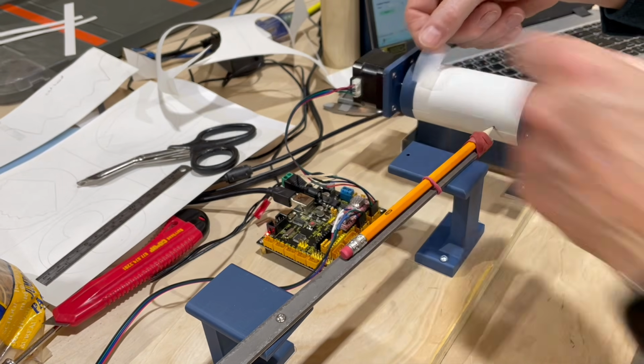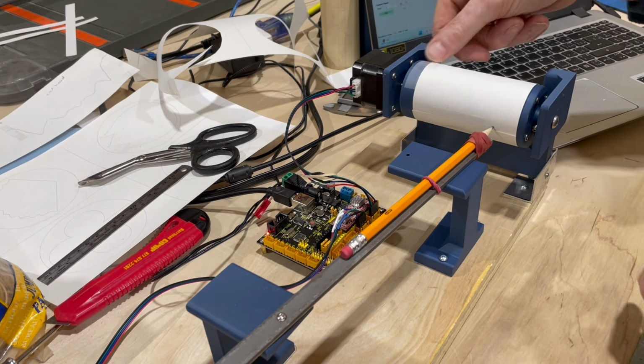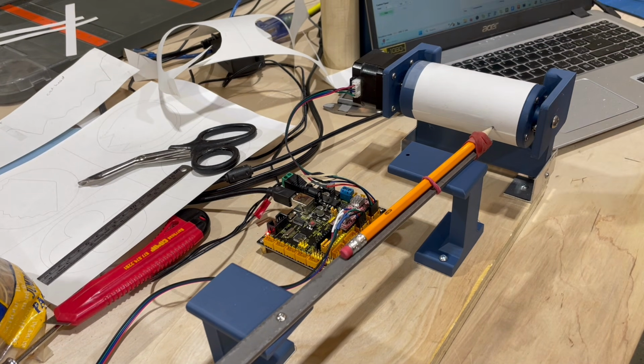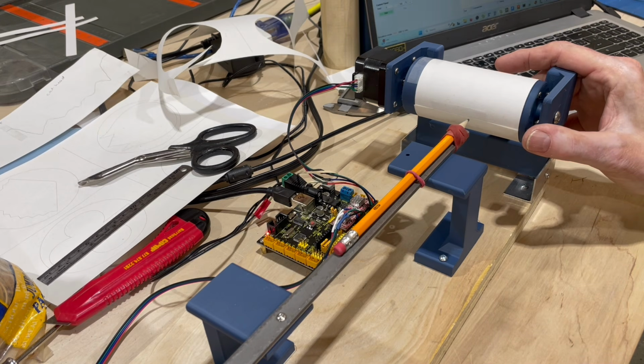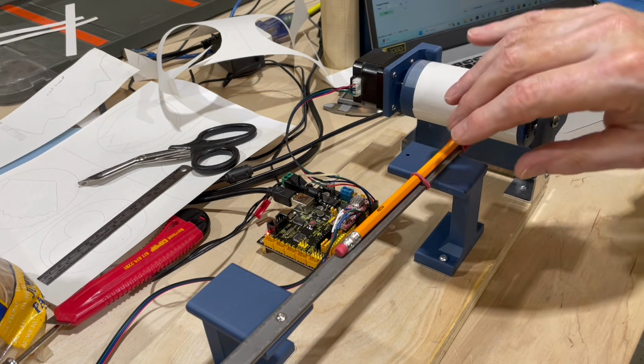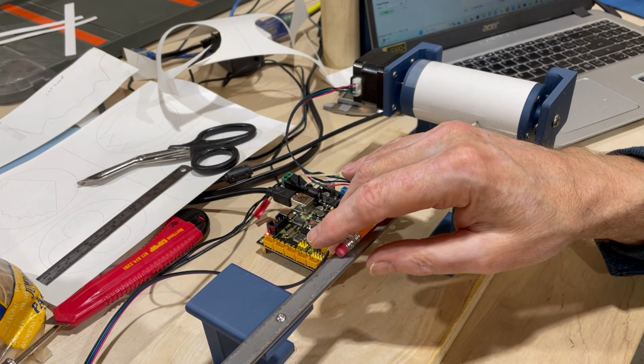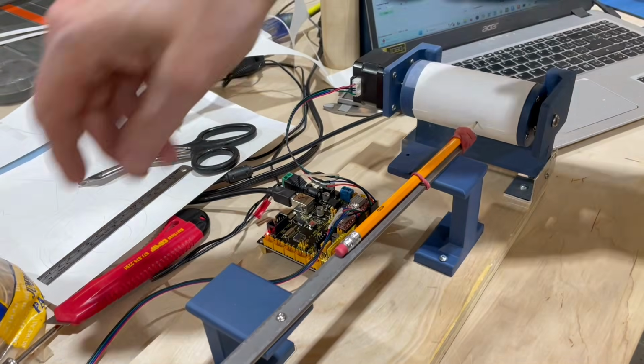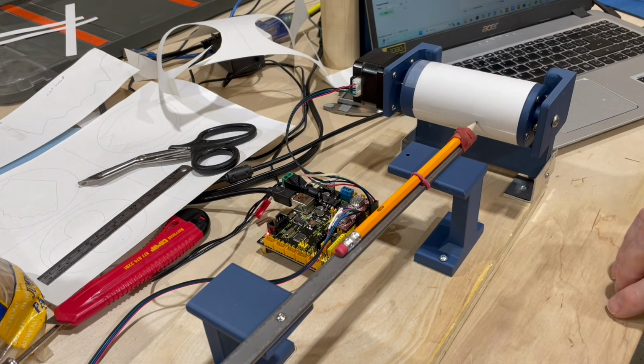I could have used a Sharpie or something like that, but a pencil was just as easy to use. And there's no other springs, it's just the weight of that little stepper motor on top of there. So the starting point is where the two pieces of paper intersect.